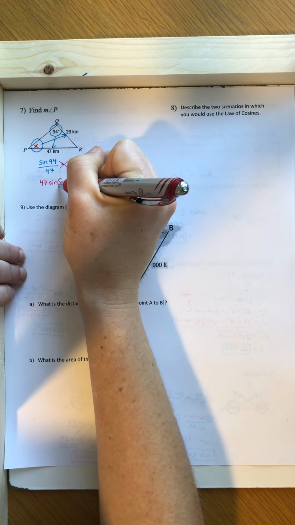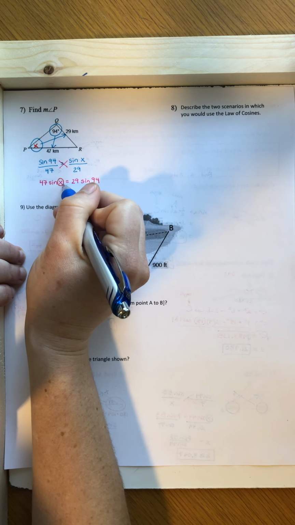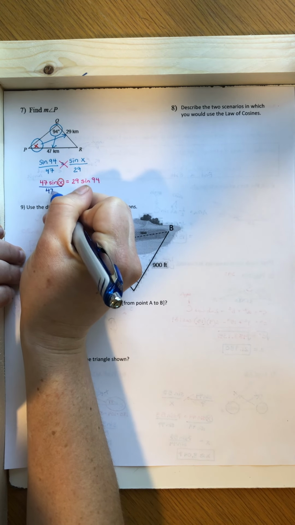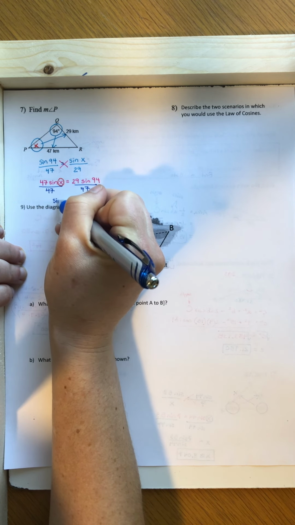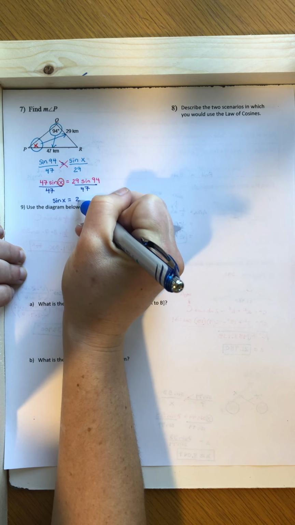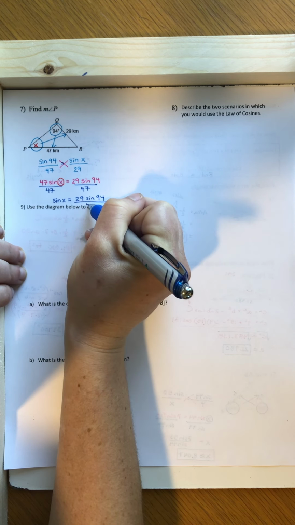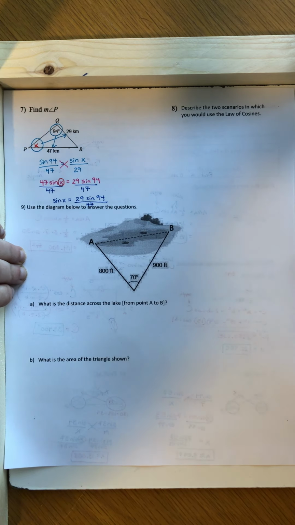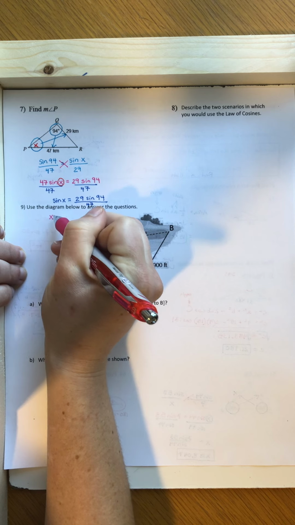Now I want x by itself. However, it's stuck with this sine of x. So I need to divide by 47 first. And then to get rid of the sine, we do the inverse sine.